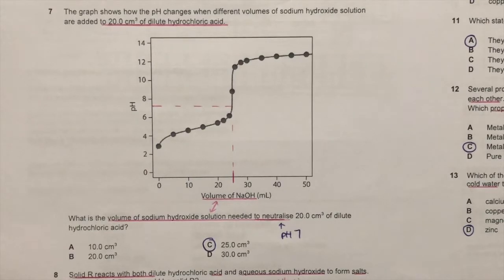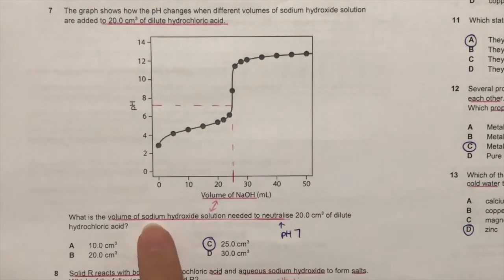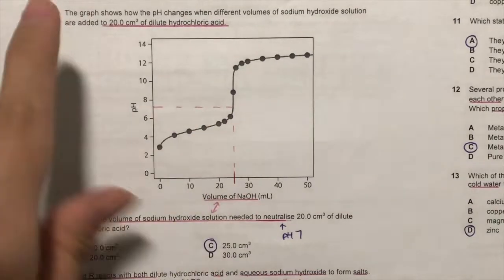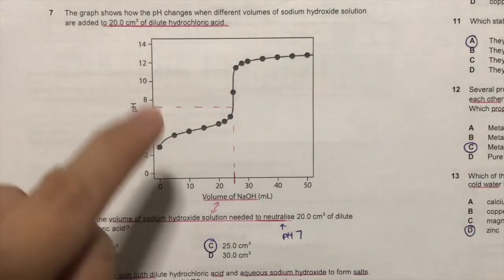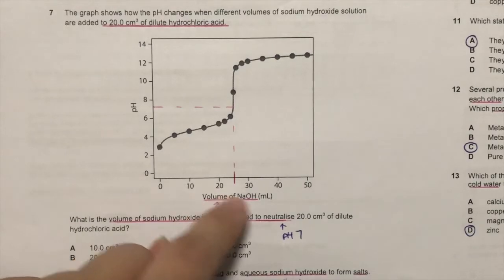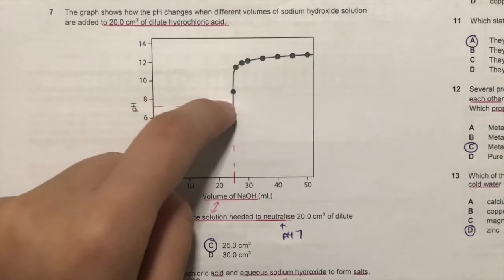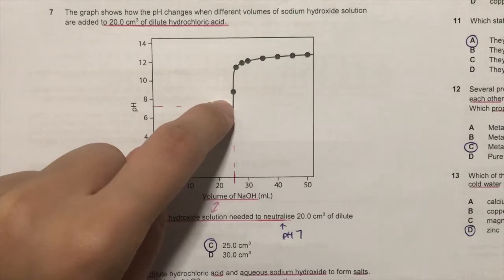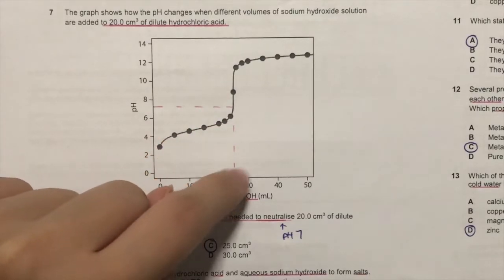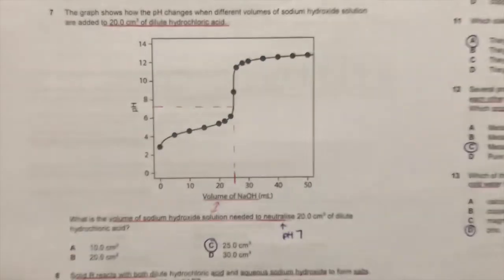For this question, this is from the chapter of acid and base, where we want to understand what neutralize means. Neutralize means pH of 7. Sodium hydroxide was being added into acid, and they're asking how much sodium hydroxide is needed to neutralize it. So neutralize is pH of 7, so you just indicate on the graph pH 7, and when you reach the curve, dot it down and you will see 25. So therefore the answer is C.